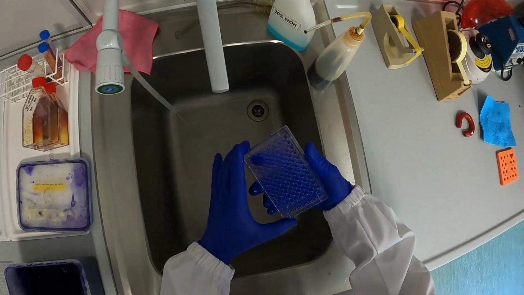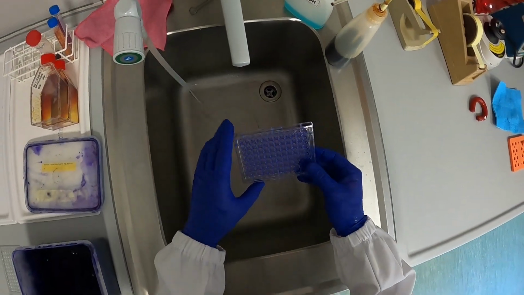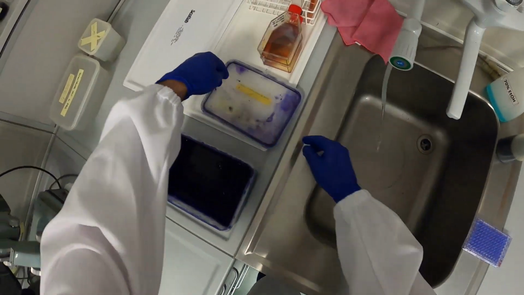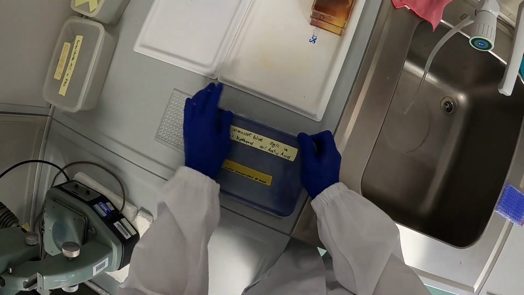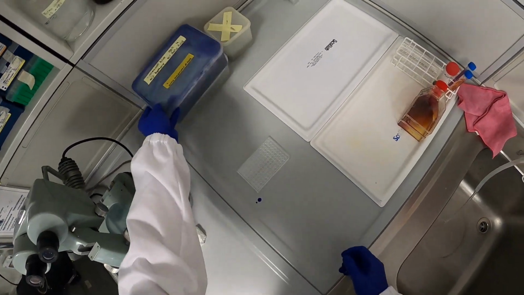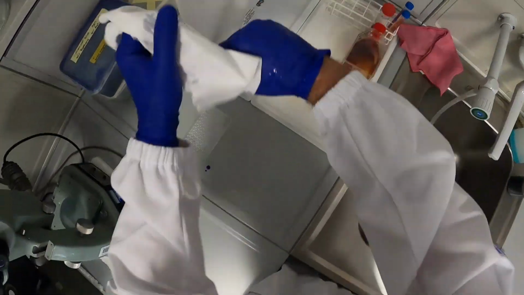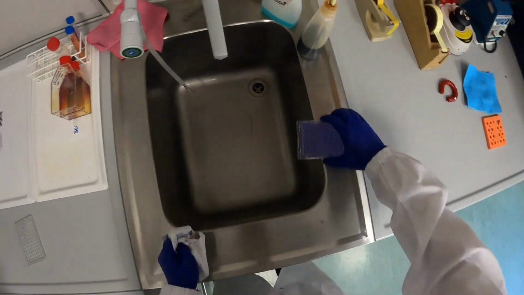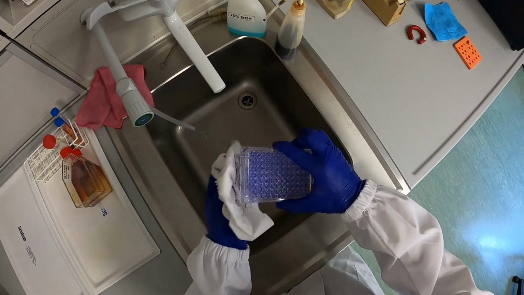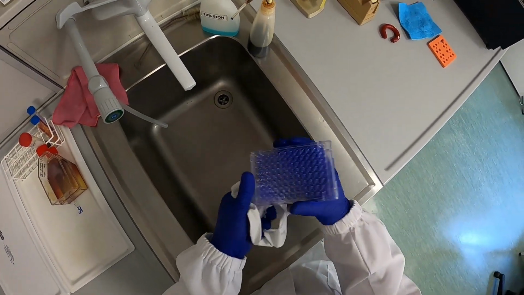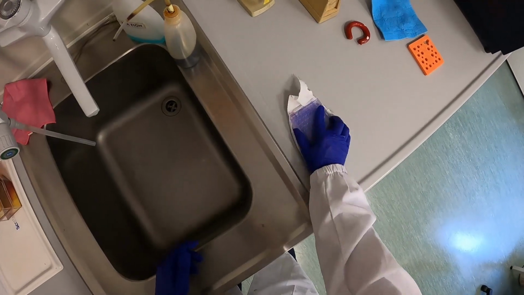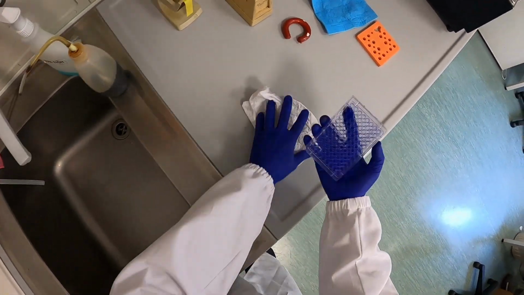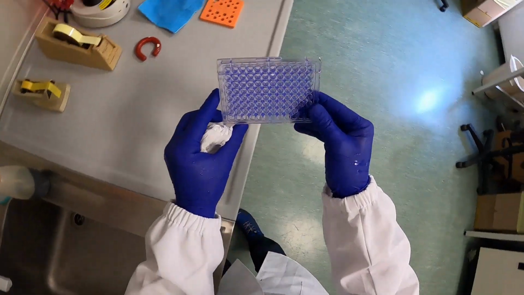And then you will see that in fact the plate remains quite blue, and that's because of the stained cells. That's a good sign. Get a piece of paper, let's wipe away all spots of Coomassie, dry the plate, just slam it to get most of the moisture out of the plate, and that looks really beautiful.